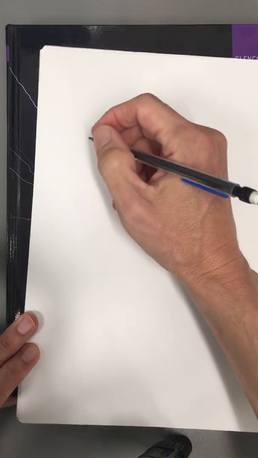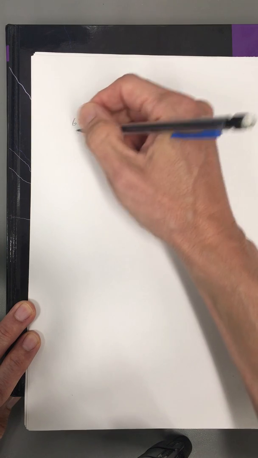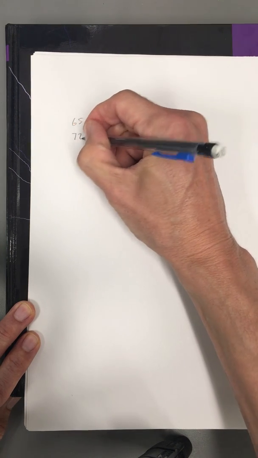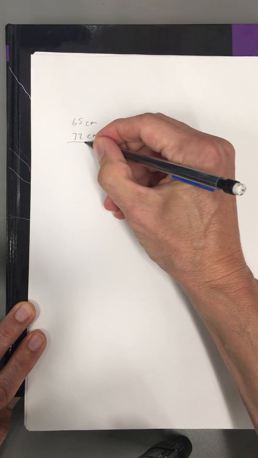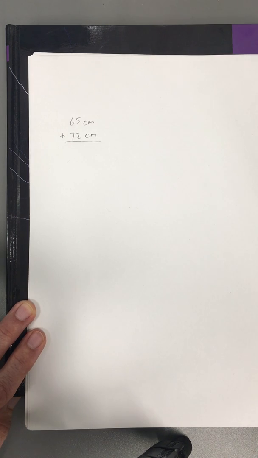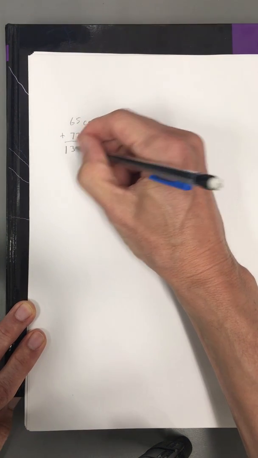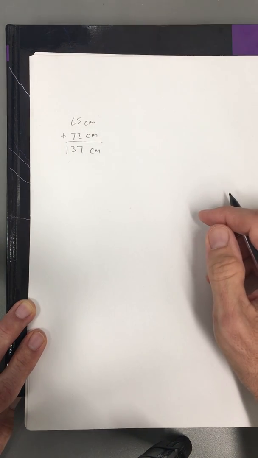One thing to note is you can sort of gain or lose sig figs when you add or subtract. So let's say you measure two lengths, a piece that's 65 centimeters and a piece that's 72 centimeters, and you're going to add them together, and you want to know how long the piece will be when I put these two things together. Well, you just do the math, and you get 137 centimeters.